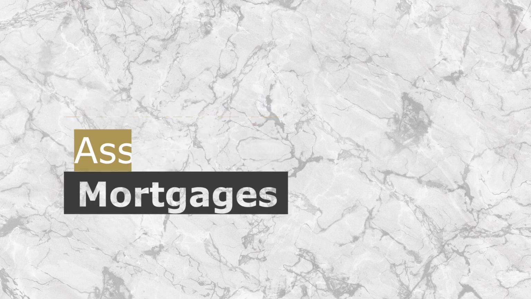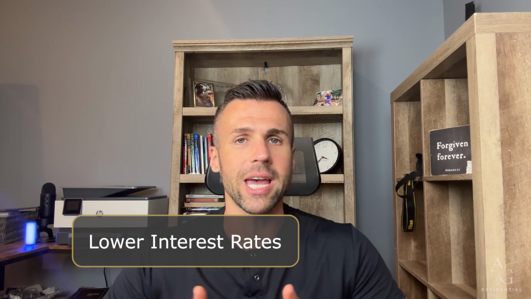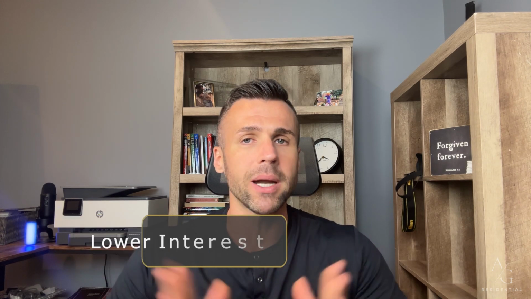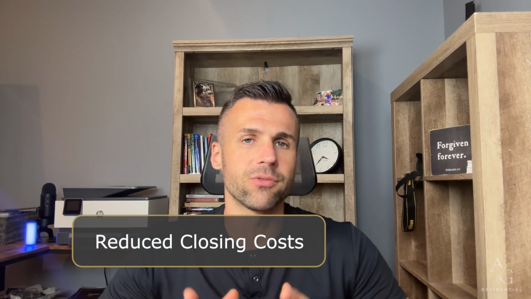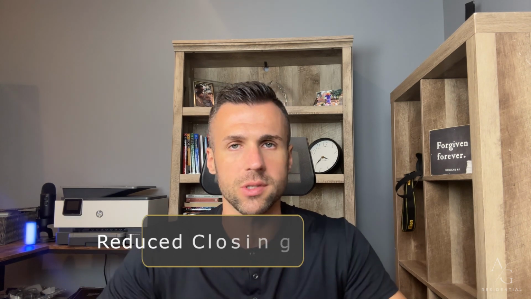Now, as far as the benefits go, it has lower interest rates, obviously. If the seller's mortgage has a lower interest rate than current market rates, the buyer can save money on interest payments. And another benefit for assumable mortgages is reduced closing costs. An assumable mortgage can lead to lower closing costs since there is no need to secure a new loan.